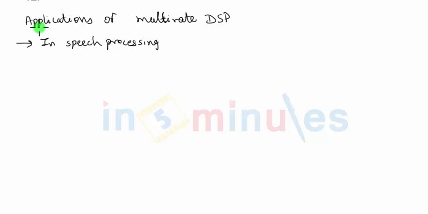The first application can be discussed in speech processing. Speech processing is nothing but an area of digital signal processing where we convert human speech in electric form. We store it in digital systems like computers or DSP processors, and then we carry out variety of processing on that stored signal. So when the speech signal is stored in digital form, it is often required to change, let's say, the transmission rate of the speech signal.